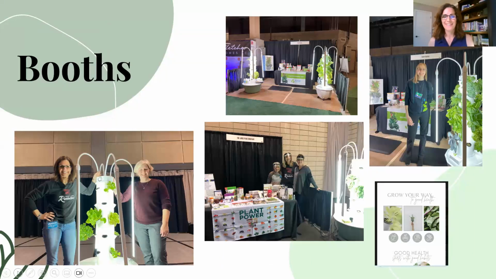And then booths. We've had some fun pre-COVID, during COVID, and out of COVID. You'll see in one of these pictures we actually had face shields on. It was one of the first booths back that we got to do. And I'm going to have Andrea Gorham unmute because she's really had some great success selling Tower Gardens at booths. I want her to share just a minute here of her experience with that.